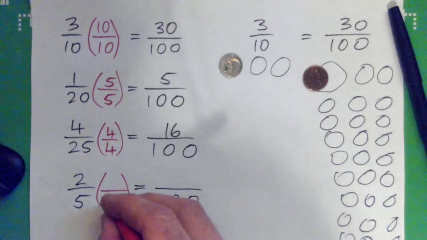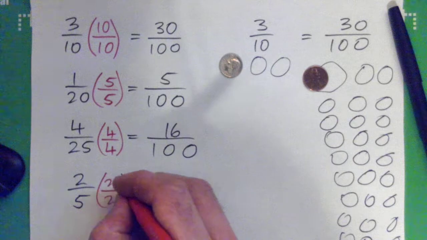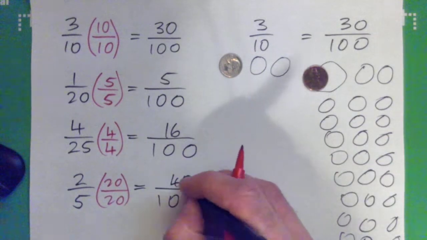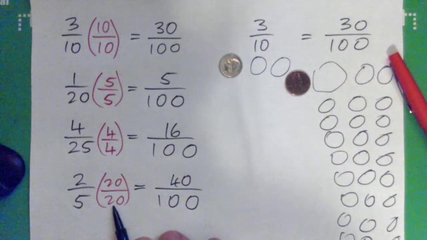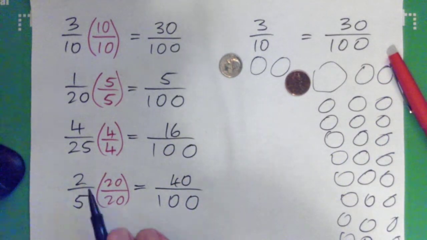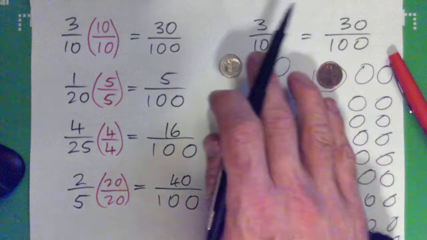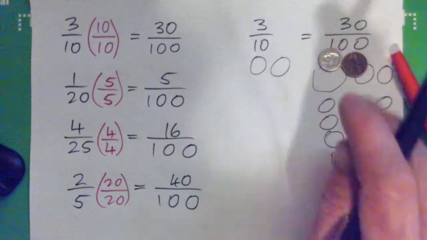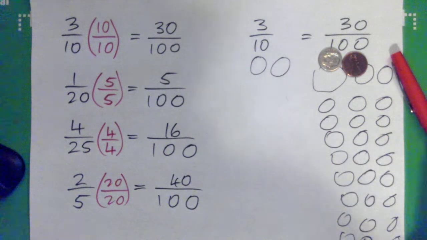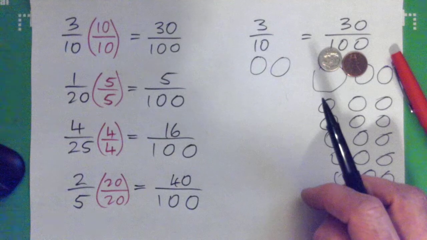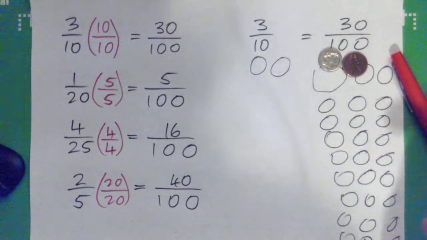And this one, 5 times 20 gives 100, and 2 times 20. So 5 times 20 gives 100. So on the top, 2 times 20 is 40, right? So now we've got to write the original fractions in order from smallest to largest.